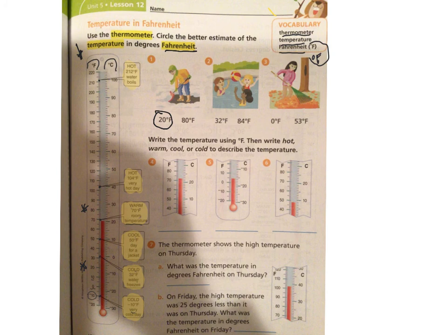Here's another one, raking leaves. Mrs. Hagen wants you to do that one also, because there's only 3 of these. So we did 1 together. I want you to do 2 on your own. Okay, so pause the video and look at your thermometer and decide. All right, hopefully you got those 2 done.